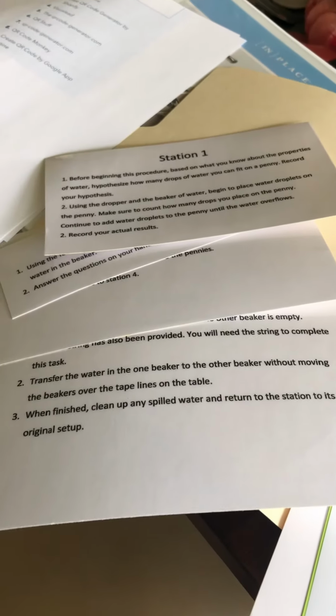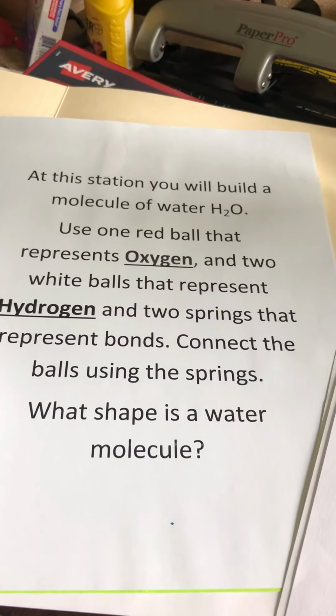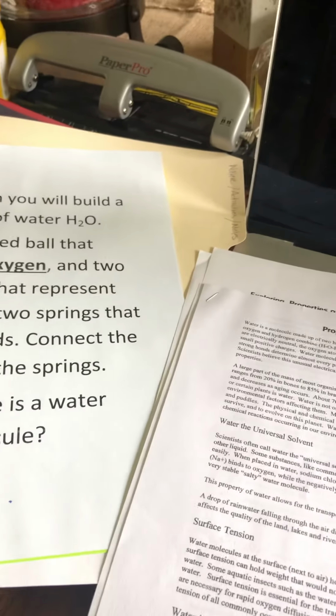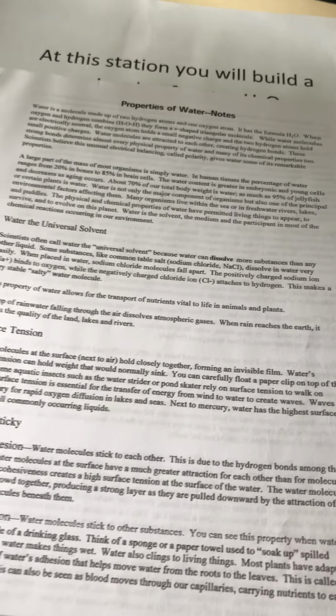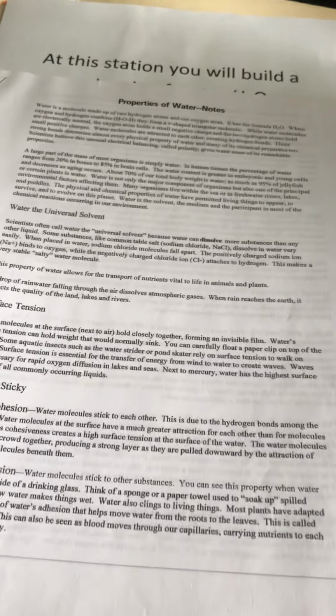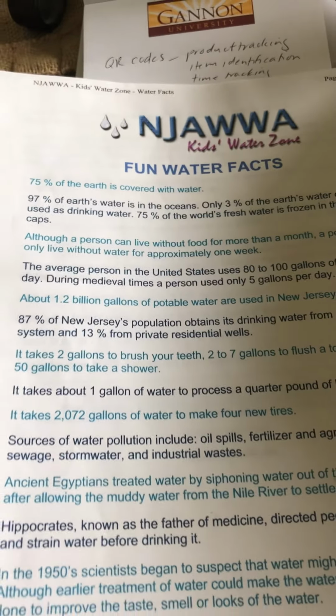I had these laminate cards, and then at one point I had them on 8.5 by 11, and I have some of my notes here, which I'm sure I have on a PowerPoint somewhere in a computer. And then I have the actual experiment that I derived the cards from at one point. And we have the properties of water worksheet. I have images from the internet. I have fun facts about water that came from the internet.